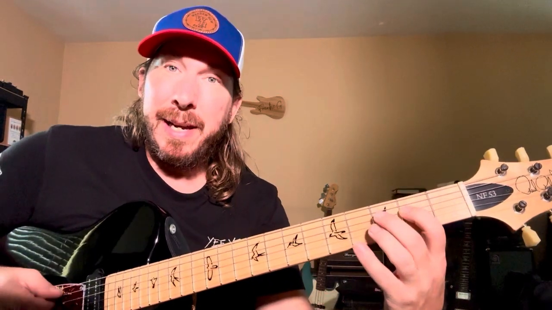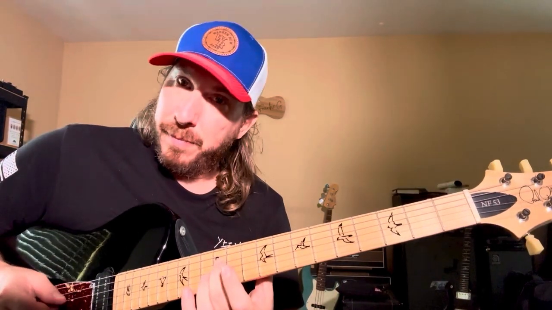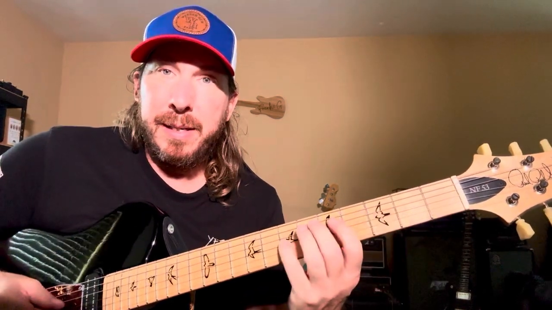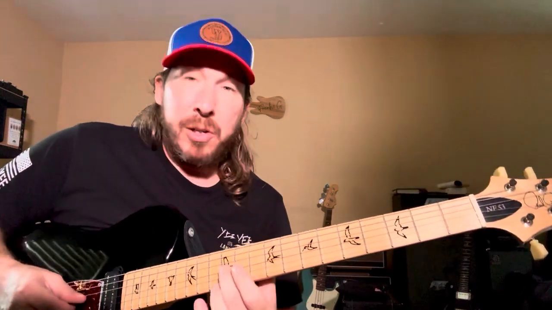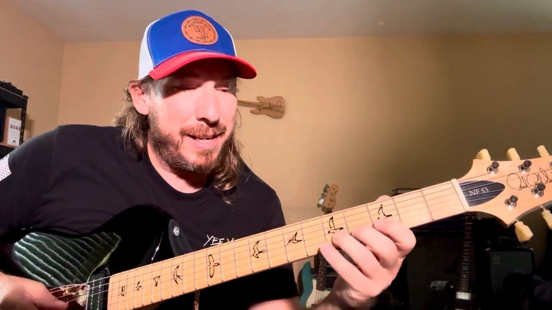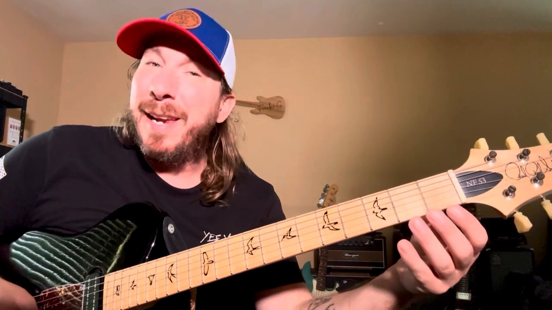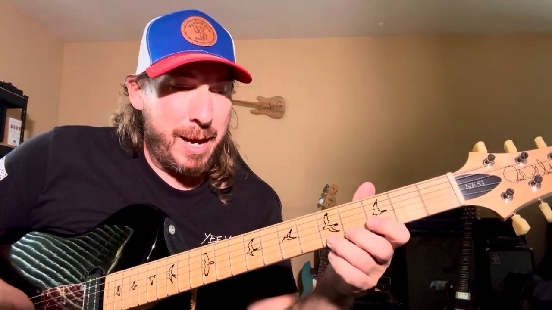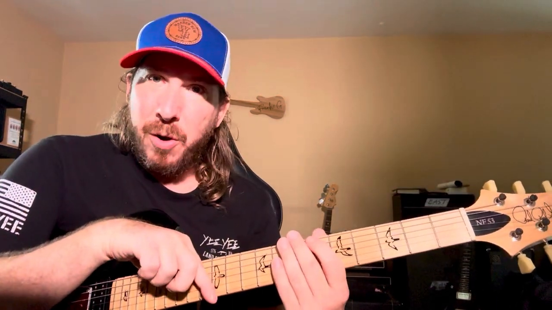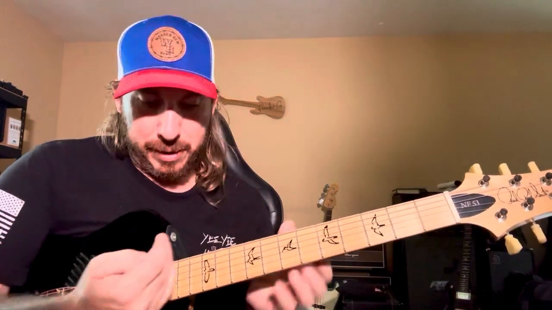Then the D string: D, E, F, G, A, B, C, the 12th fret is the D. Then the G string, and the B string, and then the high E string: E, F, G, A, B, C, D, E. Knowing that the 12th fret is the same as your open strings shrinks it down a little bit and will help you get to that next point, because it just repeats after here.